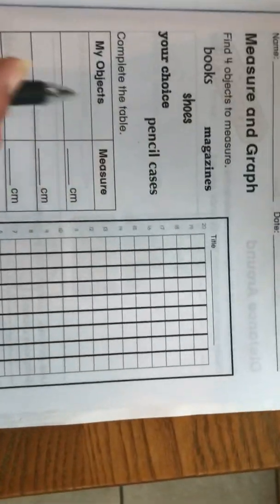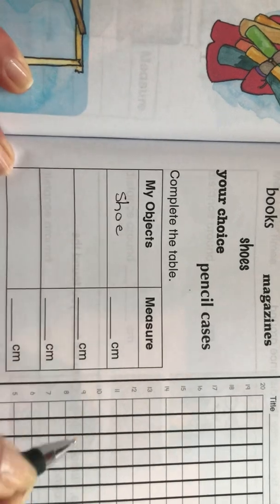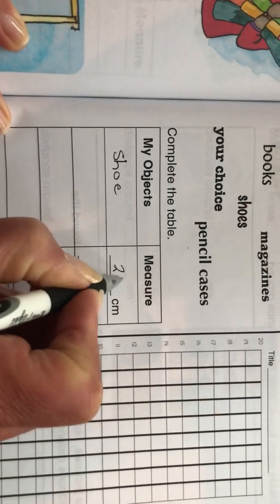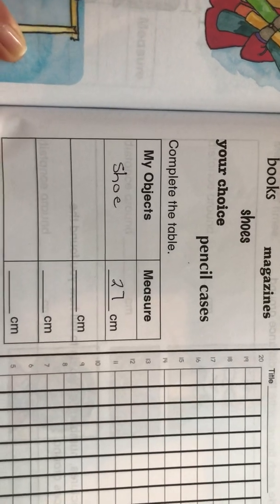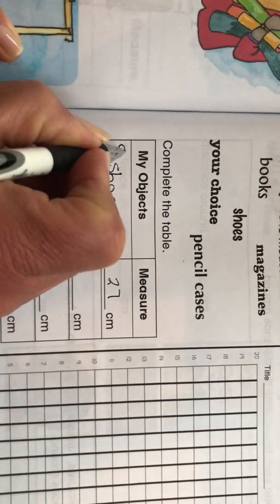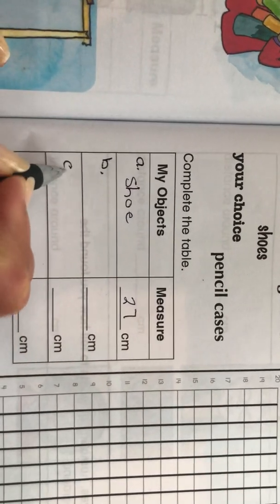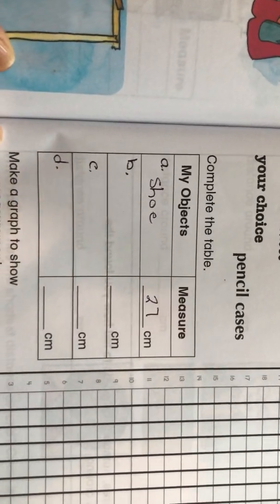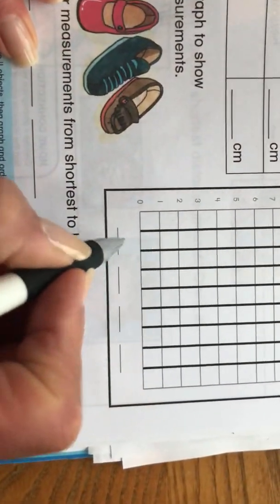So what I will do on my paper is I'm going to write shoe, and I'm going to write 27 centimeters. I'm also going to put letter A and B and C and D. So when I go over to my graph, you'll notice at the bottom of the graph, there's these blanks.